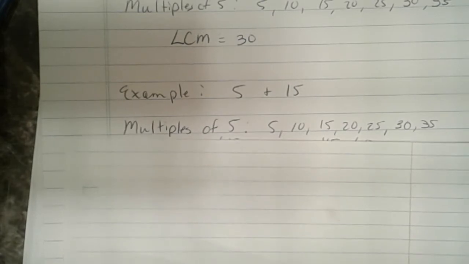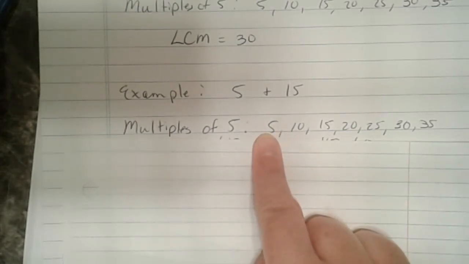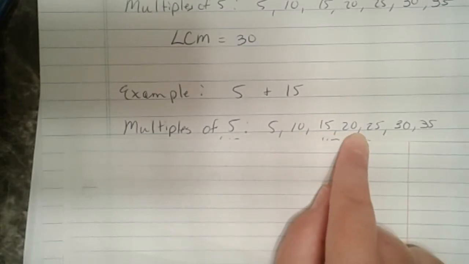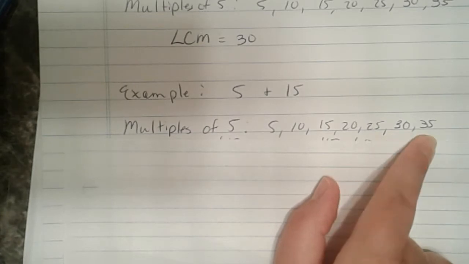Alright, assuming that you went ahead and worked this problem out, let's take a look and see if you're correct. Multiples of 5. We already wrote down some of the multiples of 5 on the top one. 5, 10, 15, 20, 25, 30, 35. And again, it goes back to the fact that 1 times 5 is 5, 2 times 5 is 10, 3 times 5 is 15, 4 times 5 is 20, 5 times 5 is 25, 6 times 5 is 30, and 5 times 7 is 35.